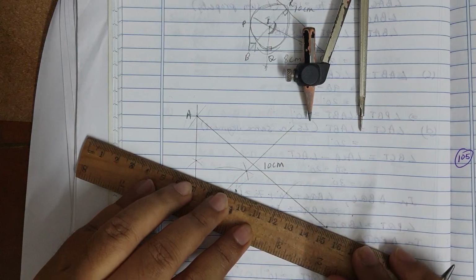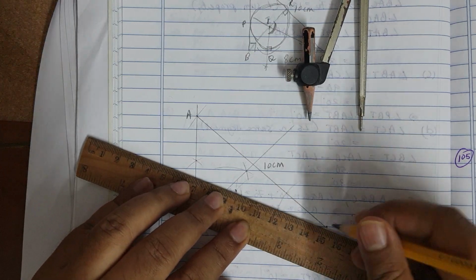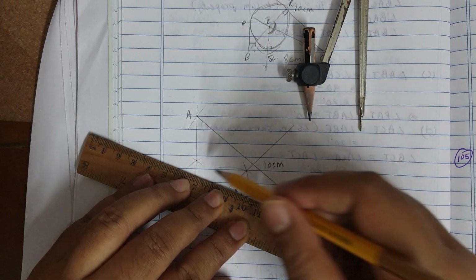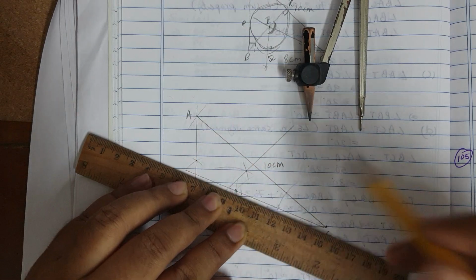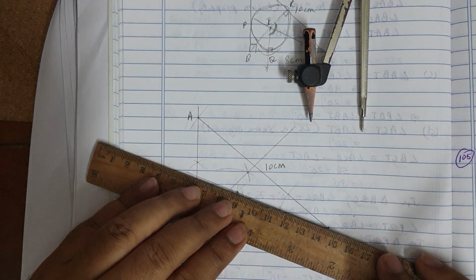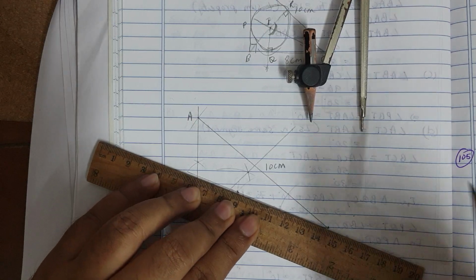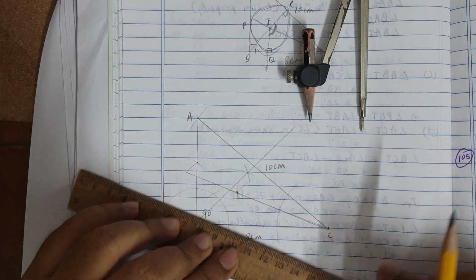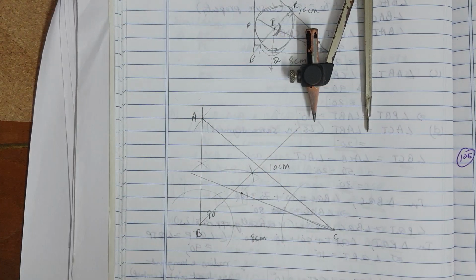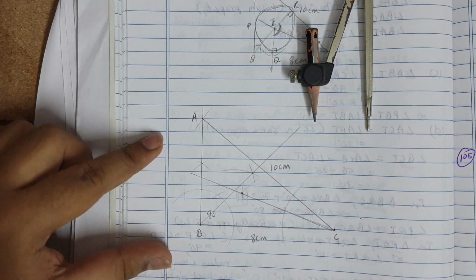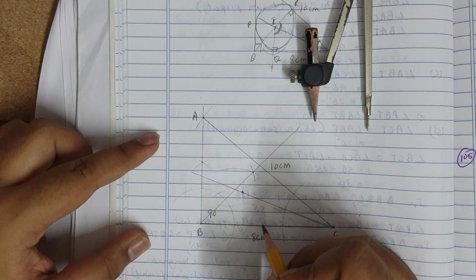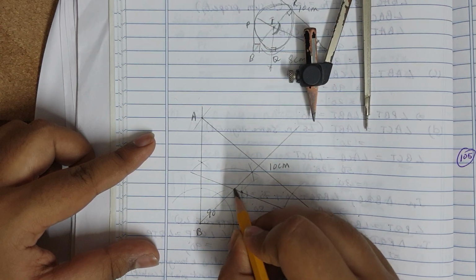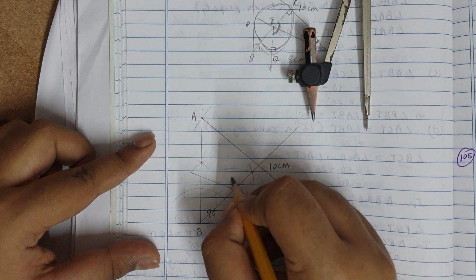Then join these 2 points. Alright, so we see that these two angle bisectors intersect at this point. So I will label this point as point I.